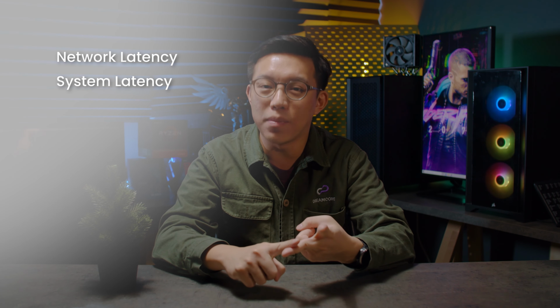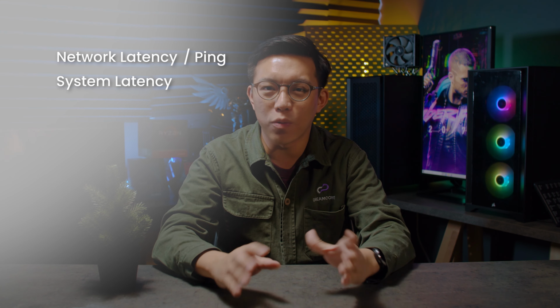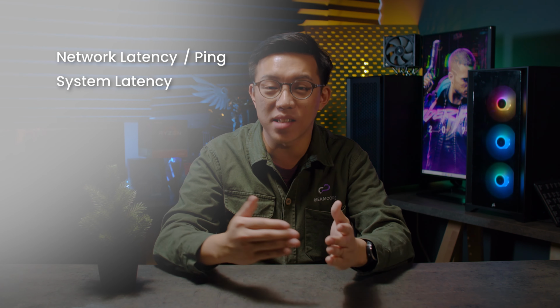There are two kinds of latency: network latency and system latency. Network latency is also known commonly as ping, and we can't do much about that because that's the delay between your computer sending a game signal and the game server receiving that signal, so we won't go into that. On the other hand, system latency has become something that we, as end users, are able to control, so let's dive into that a little bit.